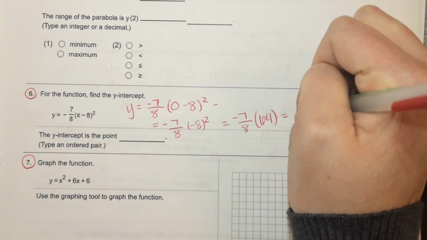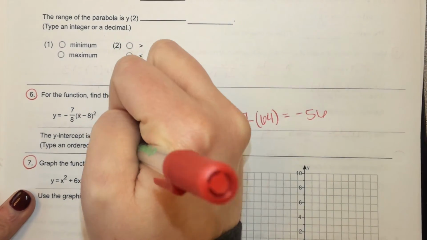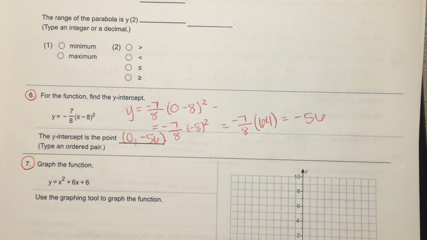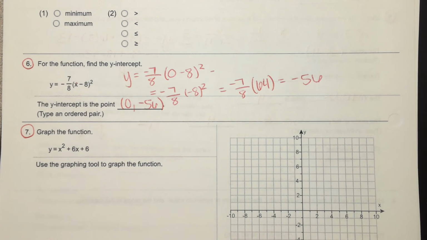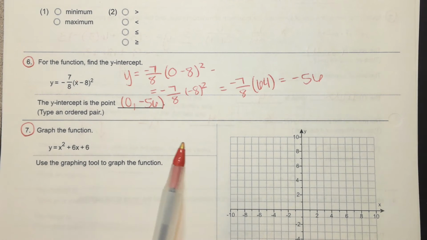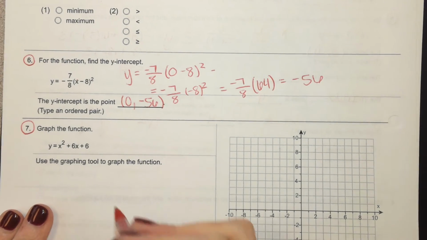Yeah, negative 56. So the y-intercept is an ordered pair, (0, negative 56). Okay. Now, number 7, it wants you to graph the function. We're going to use what we just did. We're going to do the vertex, and you can do the y-intercept. You can use that 1, 3, 5 rule that we talked about with vertex form, either one. But we do need to find the vertex.